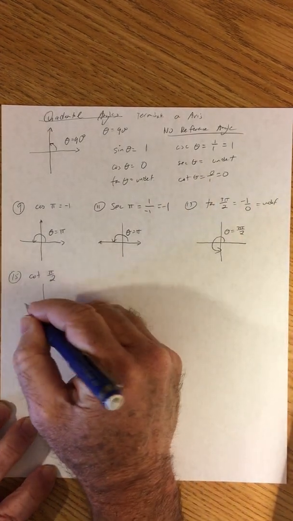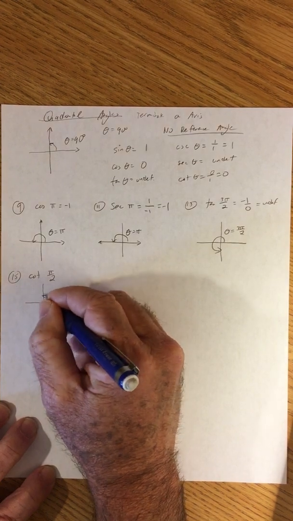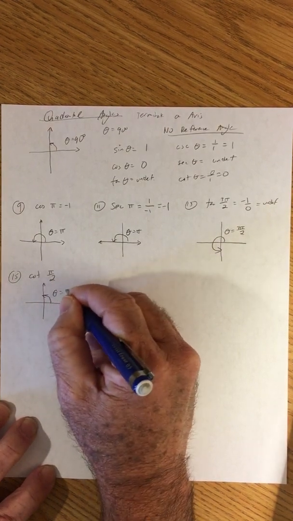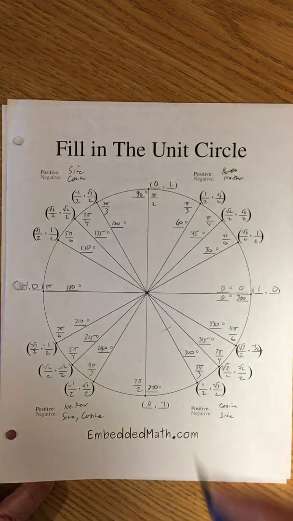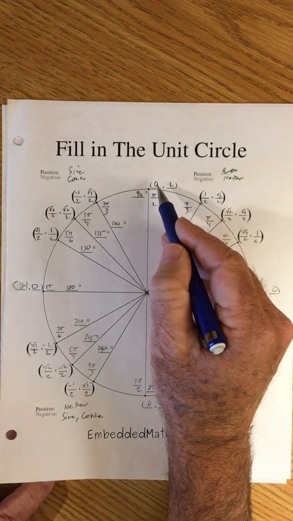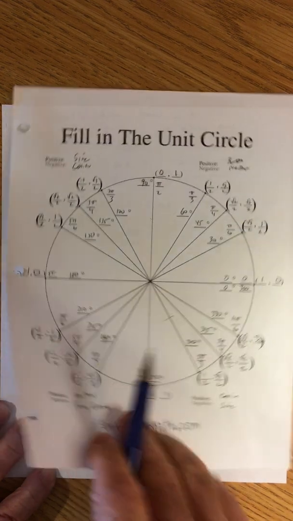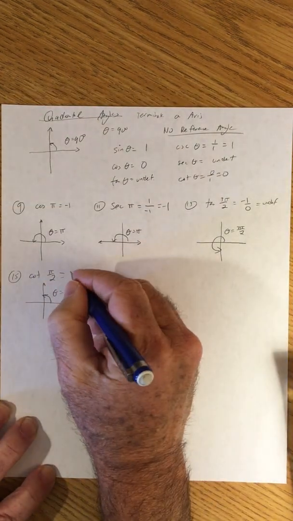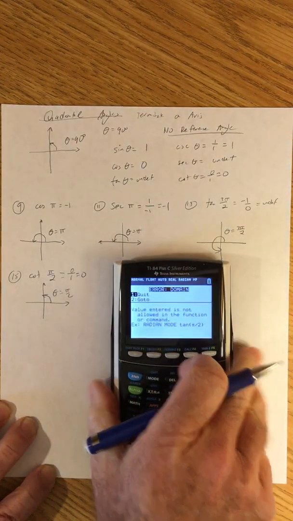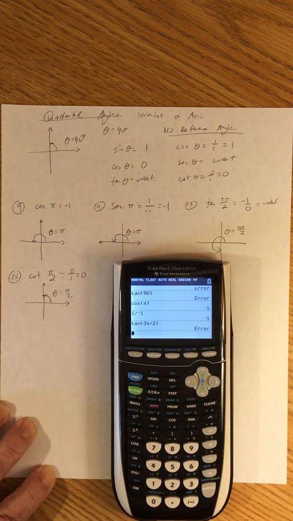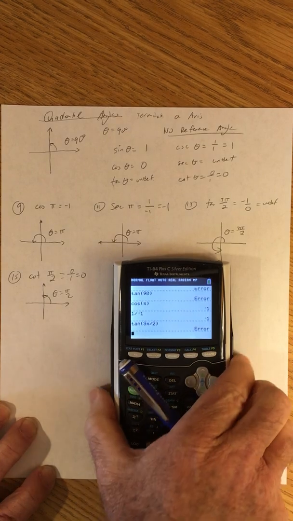We'll write this out. Here's the angle. Theta is equal to pi over 2. Now, cotangent, keep in mind the tangent is y over x, so cotangent has to be x over y. Okay, 0 over 1, which is 0. And remember, there is no way of checking that by grapher. It just can't be done.